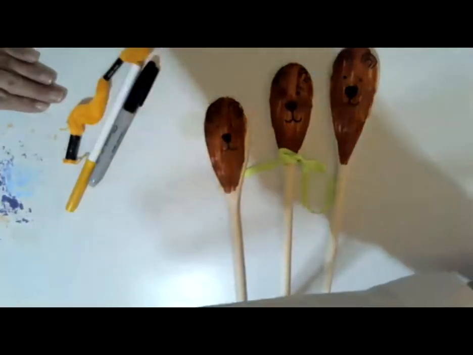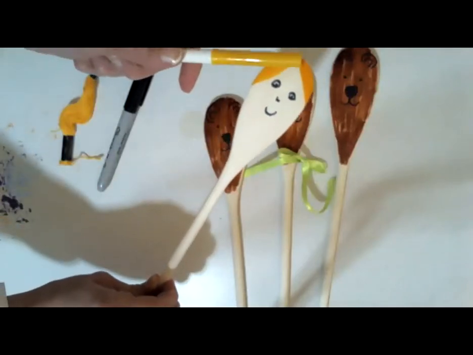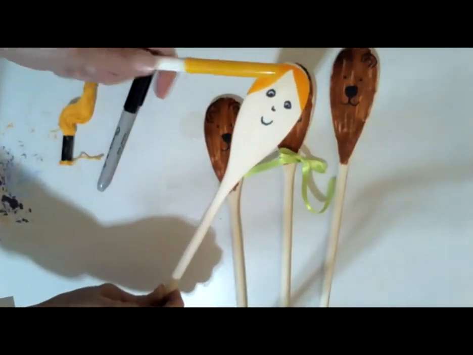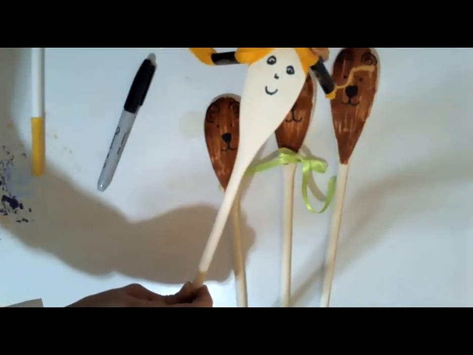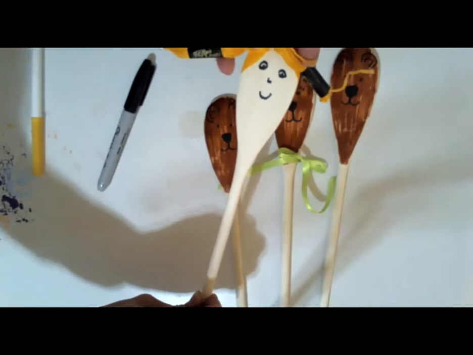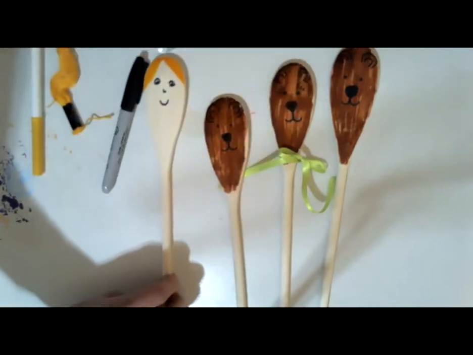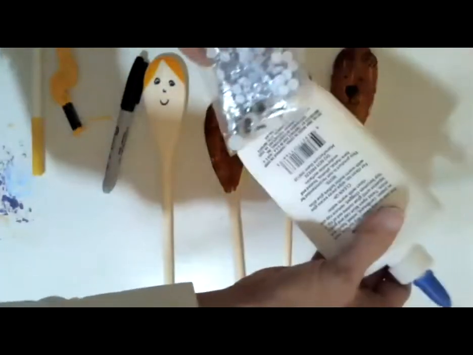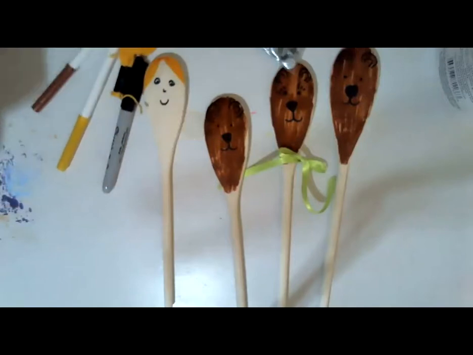For Goldilocks, I just took a wooden spoon and colored her hair with a yellow marker. Yellow is our color for today. You could also have used some thread or embroidery string to make some really cool hair for her if you'd like. Another idea is to glue some wiggly eyes instead of drawing them on. So have fun making some puppets so you can retell the story of the 3 bears.